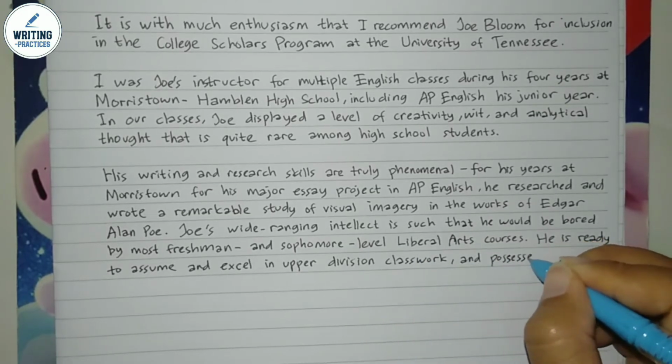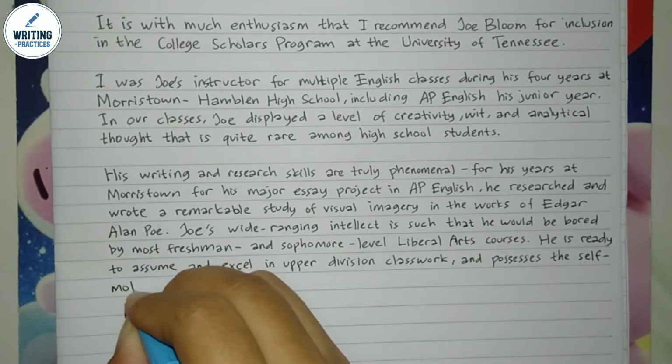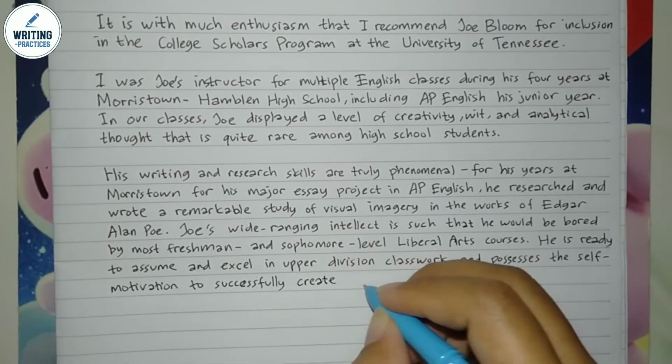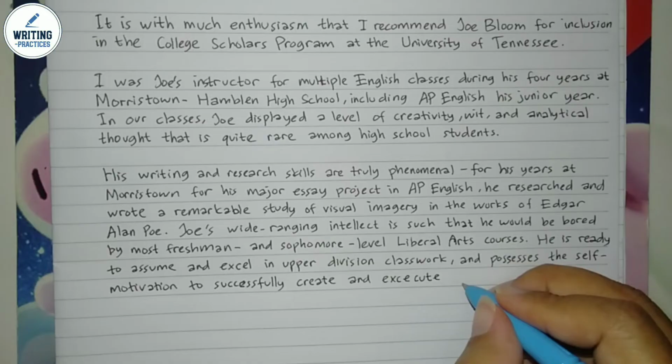Use powerful words to make good sentences. This paragraph will take a lot of effort to make it sound perfect. And don't forget to mention that the student is ready to enter the university.